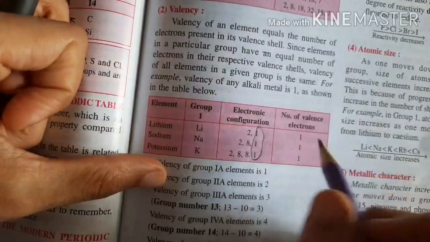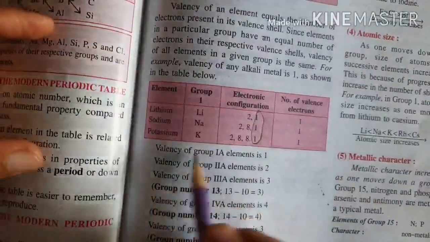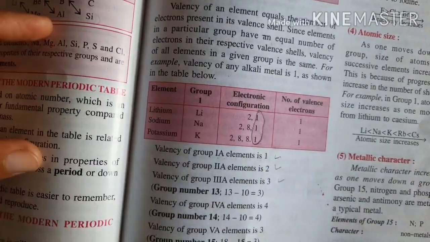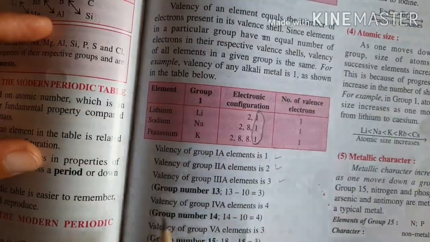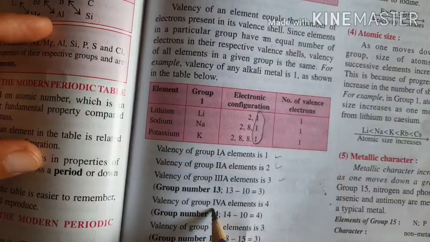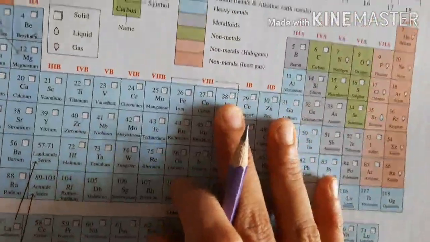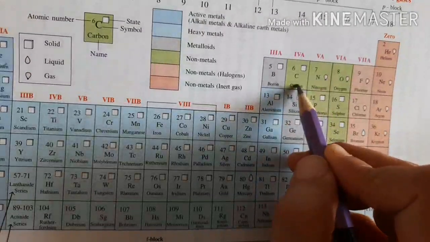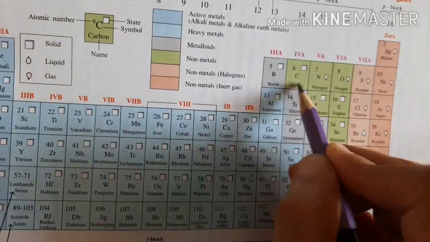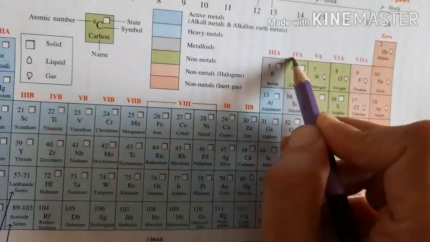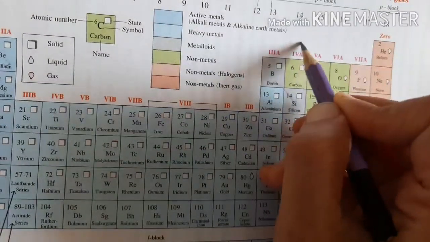Okay, now the valency of the first, second and third group elements is 1, 2 and 3, that you know very well. Now after that, the valency of the fourth group, fourth A, its valency is +4.